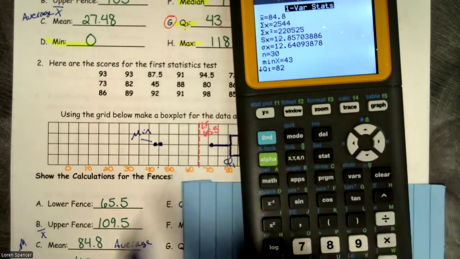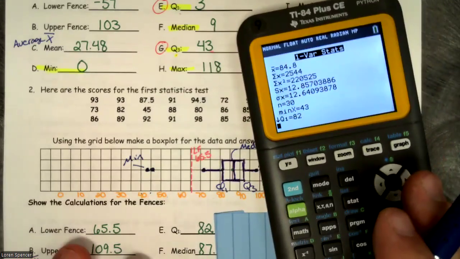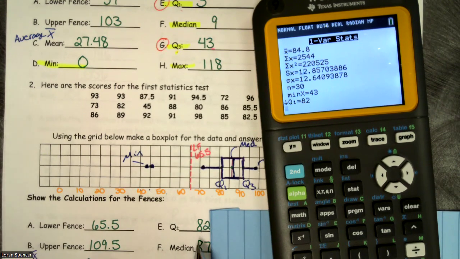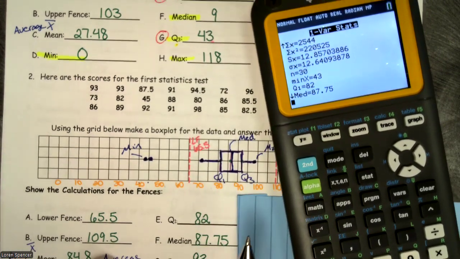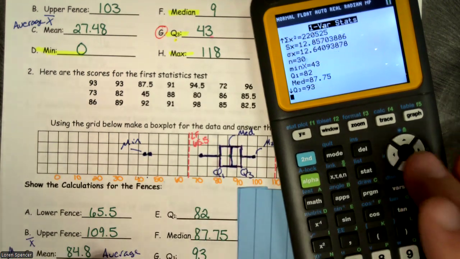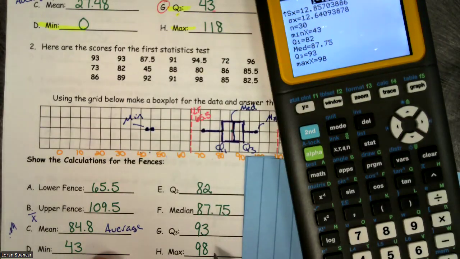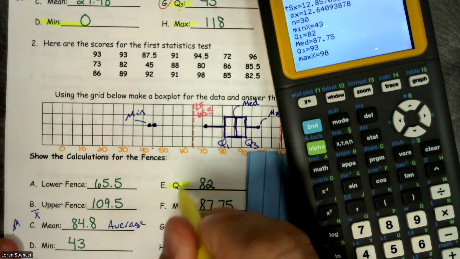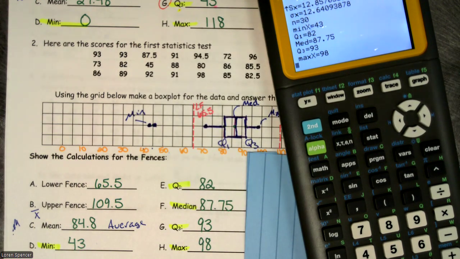Then my minimum is 43. Q1 is at 82. That's first quartile. 25% of the data is less than that. This is my median at 87.75, which is the middlemost data point. 50% are larger and 50% are smaller than this. Arrowing down again, I get Q3 at 93. And arrowing one more time, I get my maximum value of 98. Now I'm going to highlight these values. This 1, 2, 3, 4, 5. So those 5 values make up my 5-number summary.